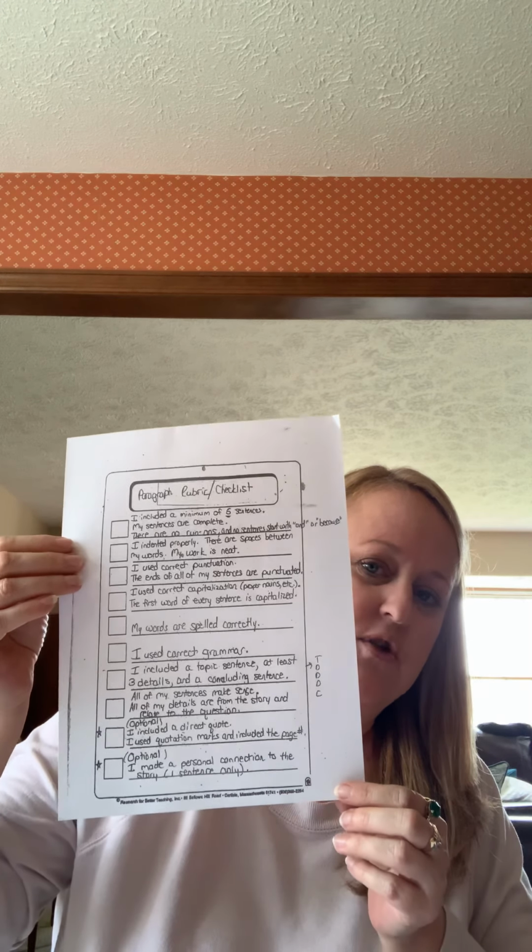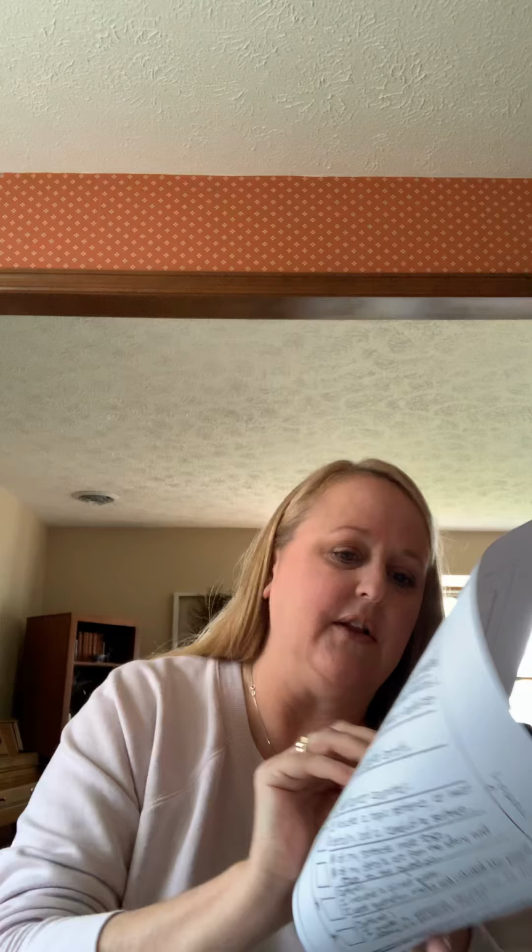When we turn things into paragraph form, there are different things that we need to keep in mind. We've been using this paragraph checklist throughout the year. It's been a while since you've written a paragraph for me using this checklist, so I'd like to go over that. So on the paragraph rubric or checklist, things to keep in mind as you're writing the rough draft of your paragraph, I included a minimum of 5 sentences. My sentences are complete. There are no run-ons and no sentences that start with "and" or "because." The second item, I indented properly. There are spaces between my words. My work is neat.